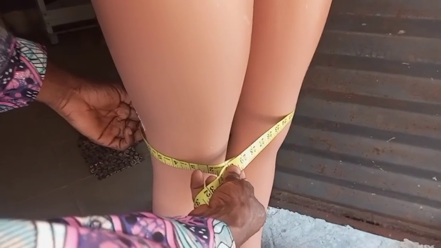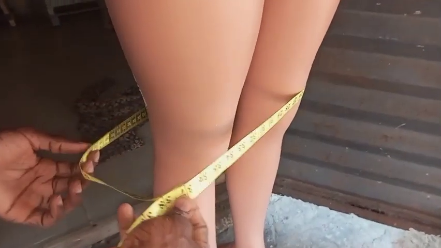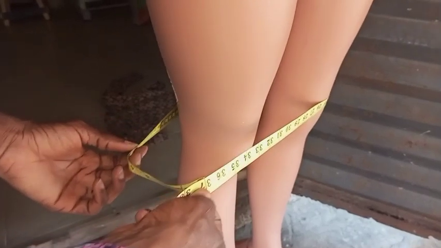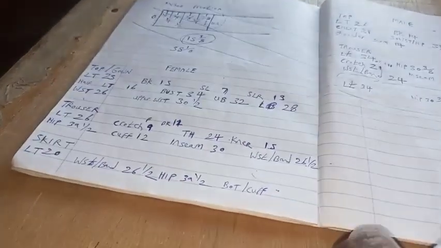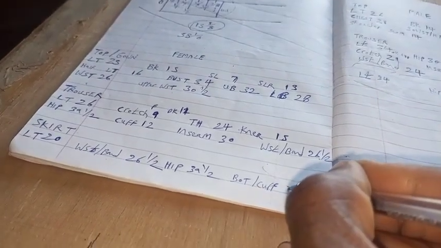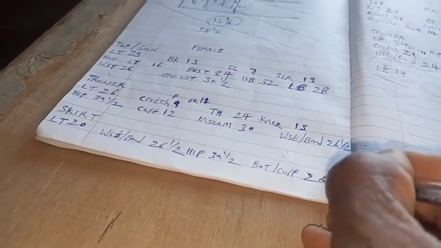If it is pencil, you make it 29. If you want it wide, you ask her if it's okay. So you make it like 37. That is for wide. But if it's not wide, if it's a normal pencil skirt, it will be 26.